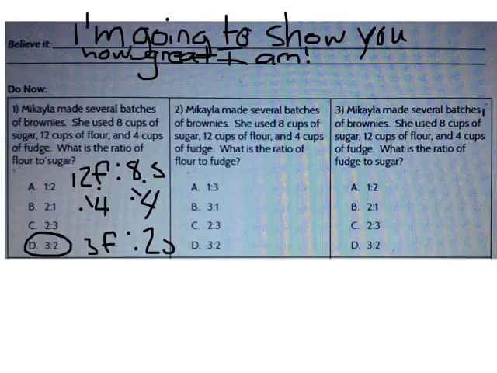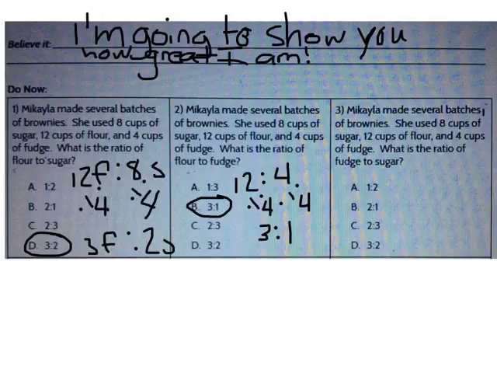Michaela made several batches of brownies. She used 8 cups of sugar, 12 cups of flour, and 4 cups of fudge. What is the ratio of flour to fudge? Well, the ratio is 12 to 4. When I divide by 4, my simplified ratio is 3 to 1. The correct answer is B.